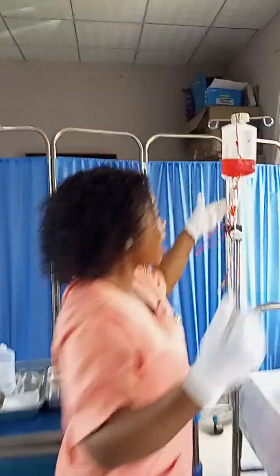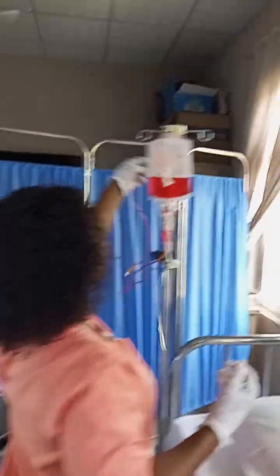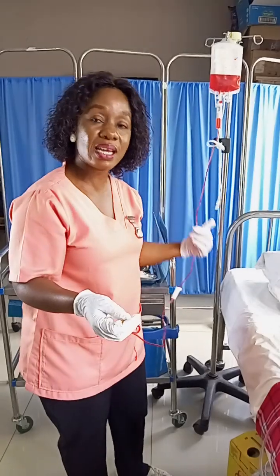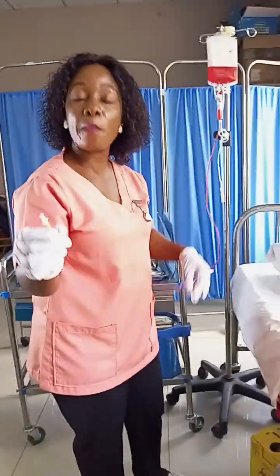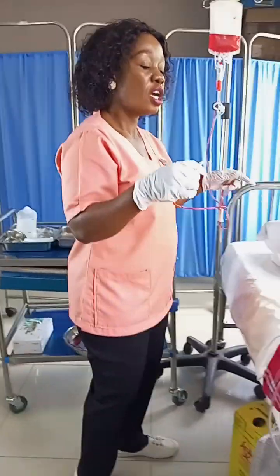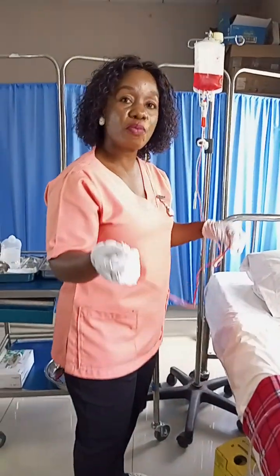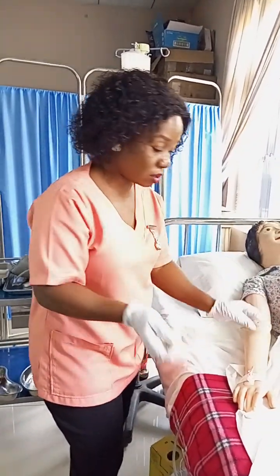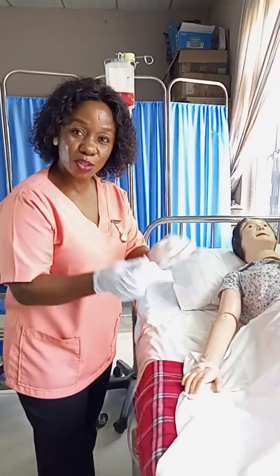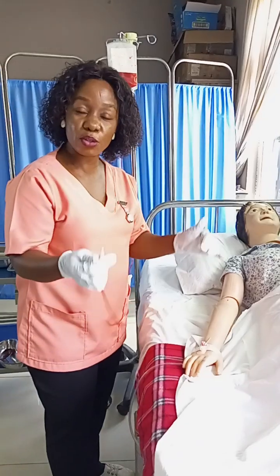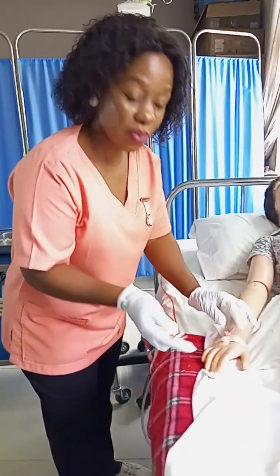So I have hung the blood. Now I calculate the drop factor. How many drops per minute? Remember, the doctor could have indicated the drops per minute in the prescription sheet before you calculate your drop factor. And we have calculated our drop factor. Don't worry, in my next video I will do a different video on how to calculate drop factor. So now we're done.